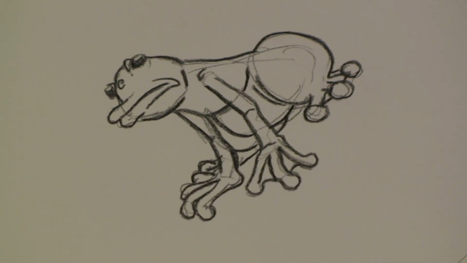There we go. That's our tree frog. And that's how you draw an animal from the rainforest.